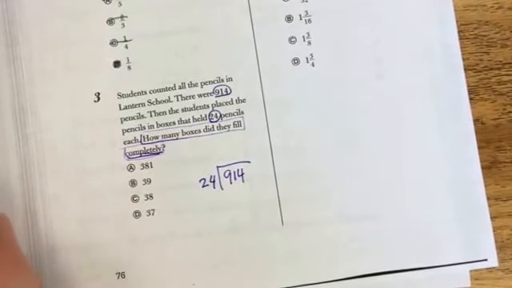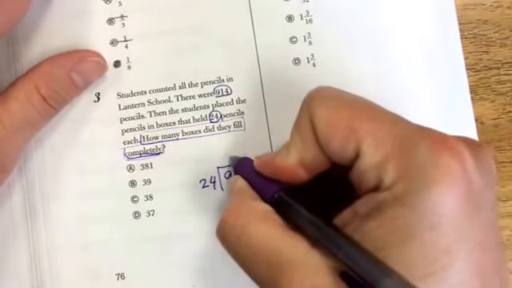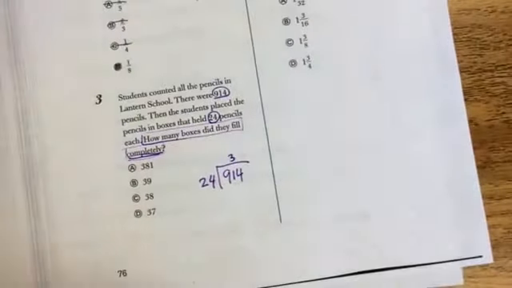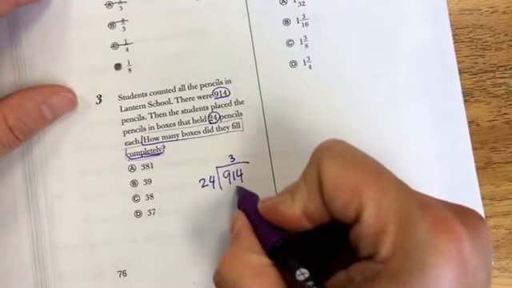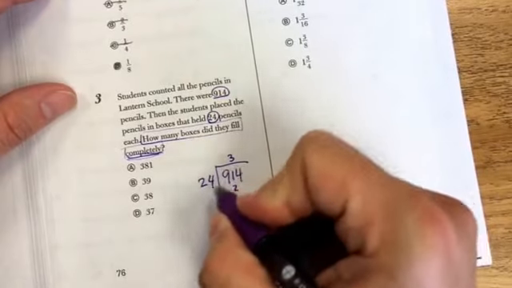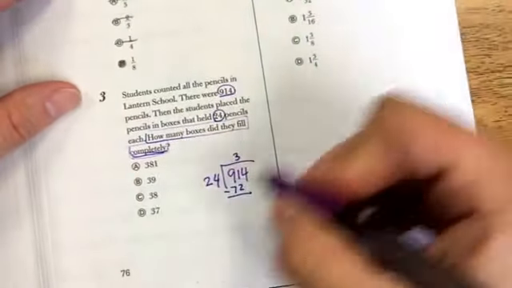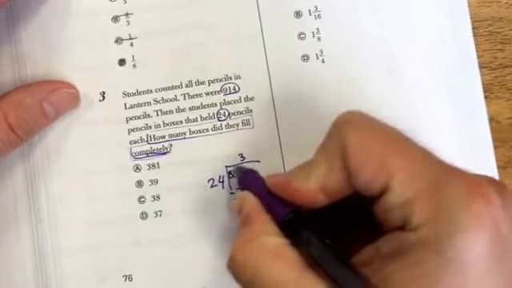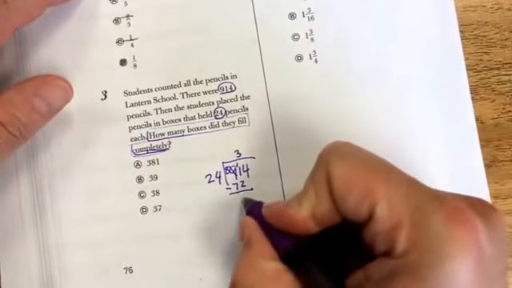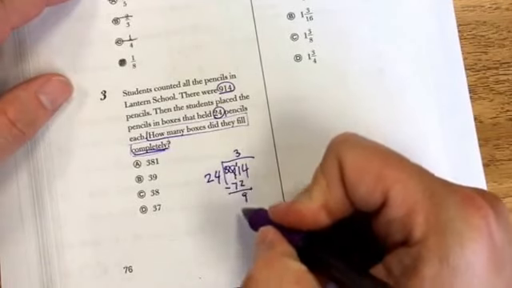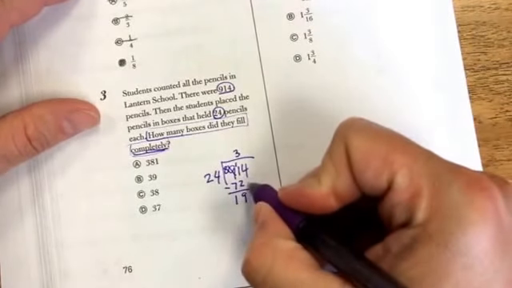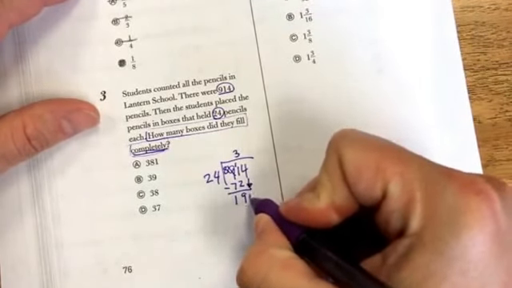I was close, but I'm going to go ahead and put 3 times 24 here. I know that 3 times 4 is 12, so I put my 2 down, carry my 1. 3 times 2 is 6, plus 1 is 7. I get 72 there. I'm going to subtract, change that into an 8. 11, 10, 9. 8 minus 7 is 1. And then I'm going to bring down my 4.